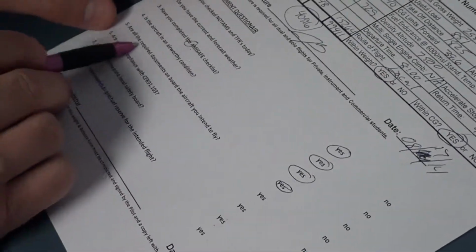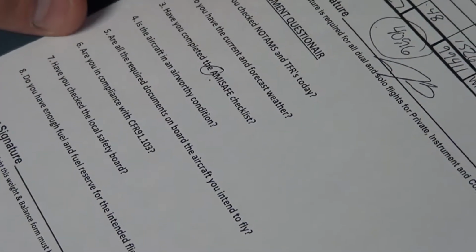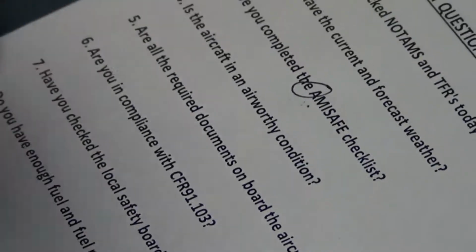Okay. All the required documents on board. We'll check this as well. You're in compliance with CFR 91.103. So this is a pre-flight action regulation, right? You have to know runway lengths, all the airports, runway directions, weather, if they have services, just everything for that airport that you're intending to fly to.